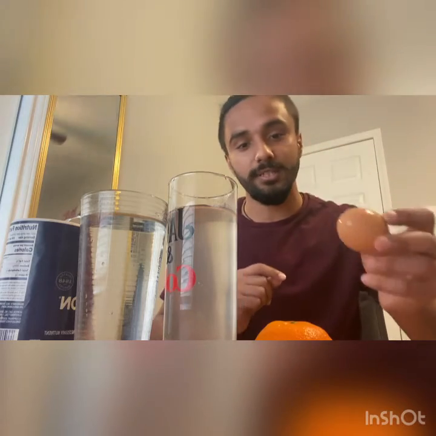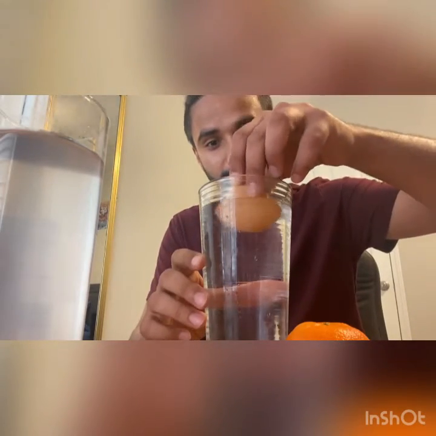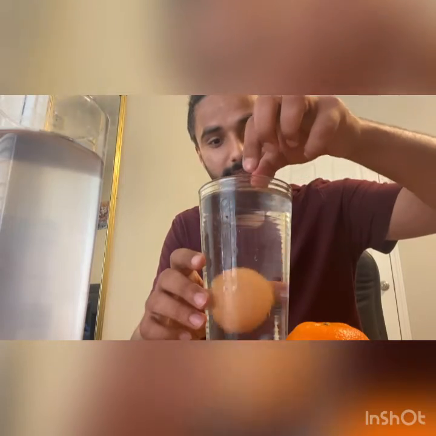First, I'm going to see if the egg floats in clear water or sinks. So let's see. If I put it in here, as you can see, it sinks completely to the bottom.